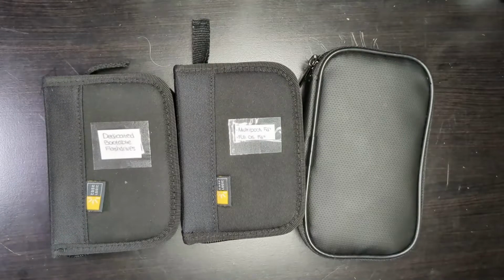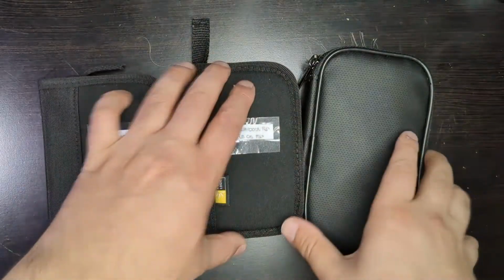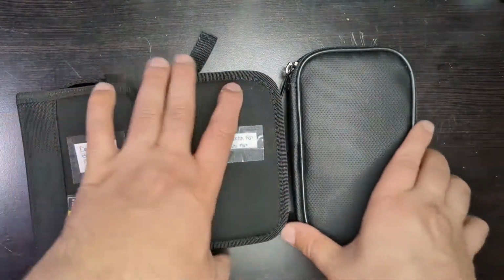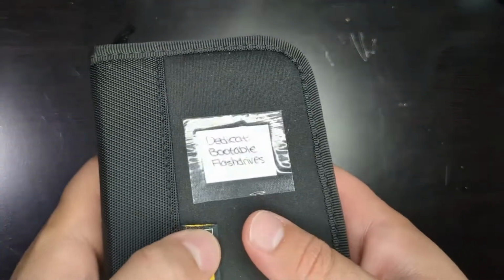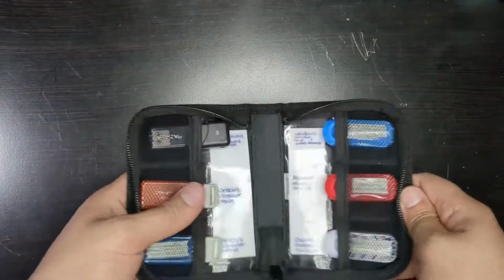Hello, today I want to talk about my flash drives and hard drive tool, software, whatever you want to call it, collection. Now, you're wondering, hey, why do you have so many flash drives? Well, I'll explain. Each one has its own purpose, and I use just about each one. So these are my dedicated bootable flash drives, and most of them are bootable. Not all of them, but most of them.